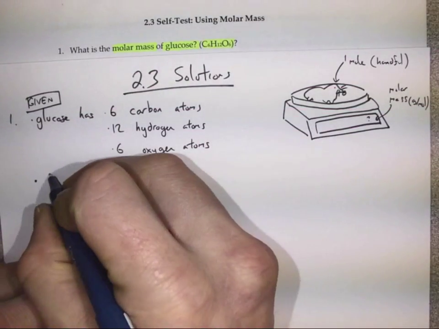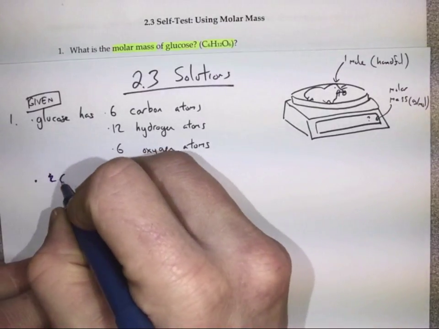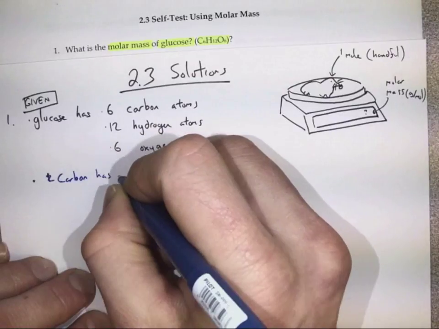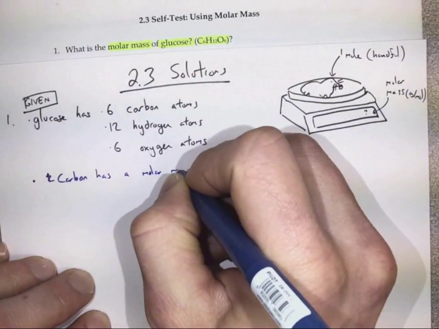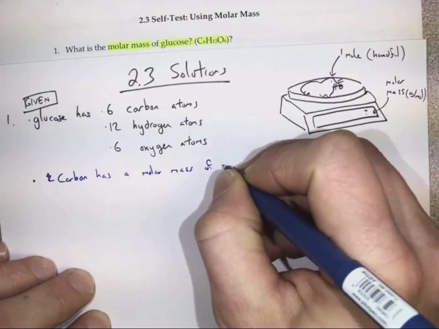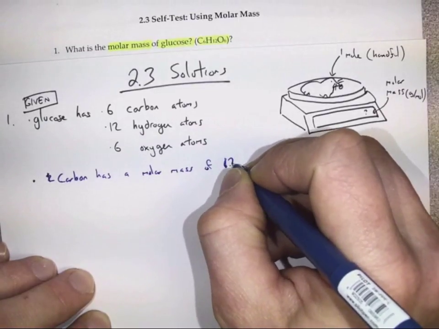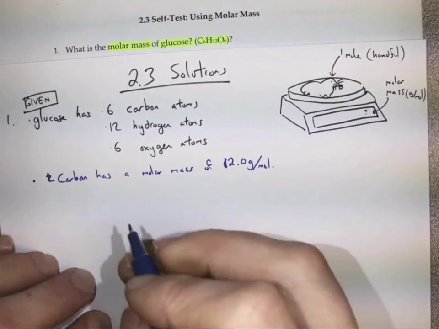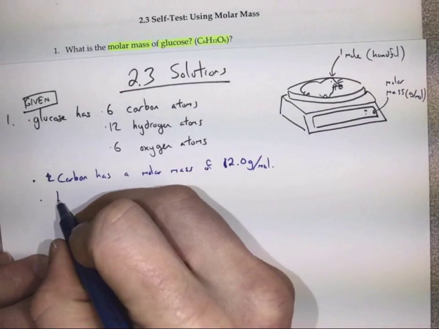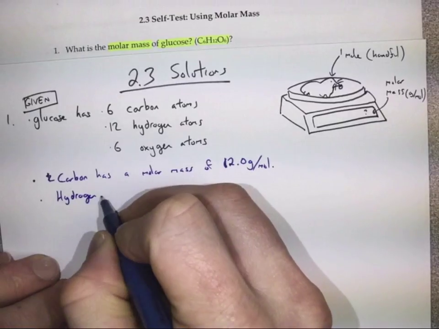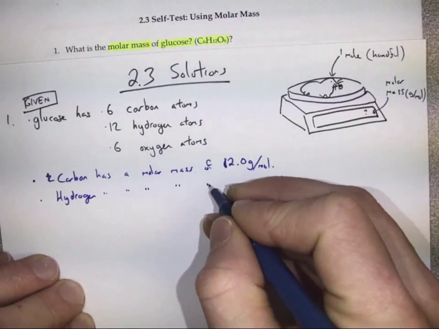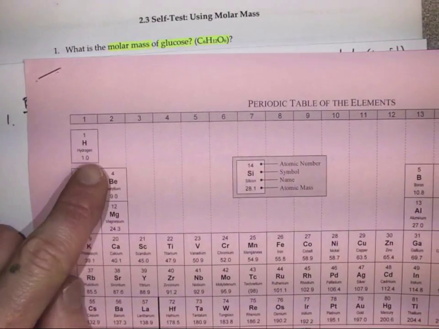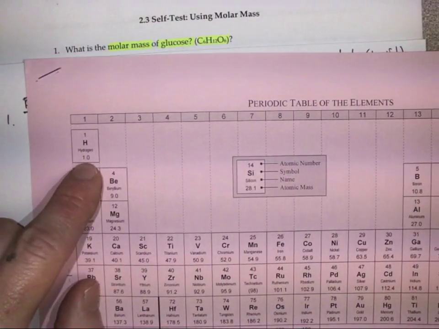So we also know that carbon has a molar mass of 12.0 grams for every mole. And we can also read off our periodic table that hydrogen, over here, has a molar mass of 1.0 grams per mole.